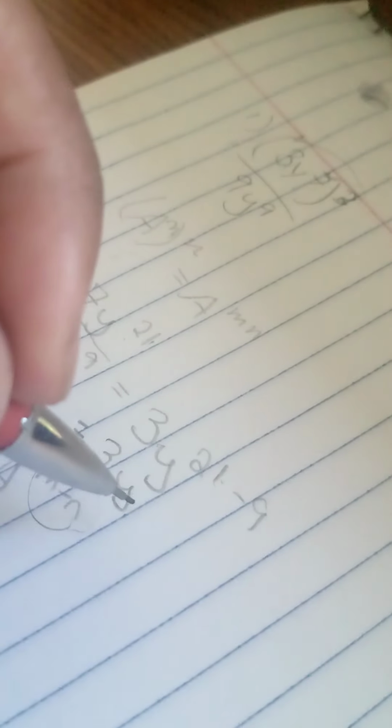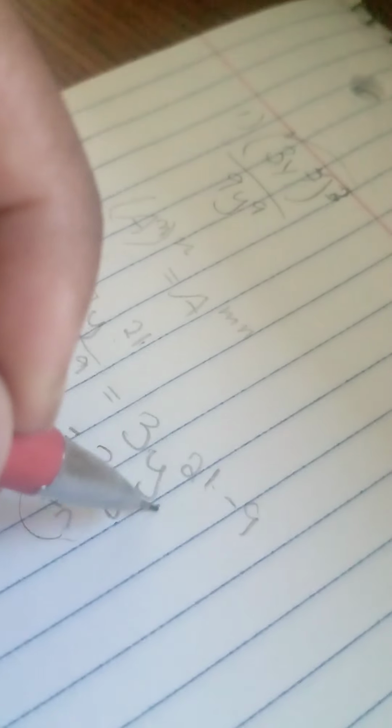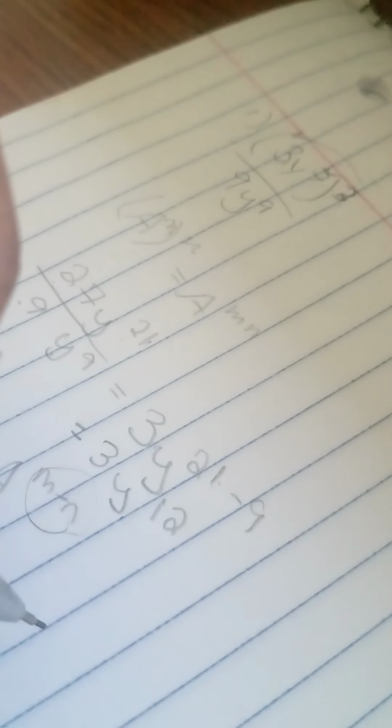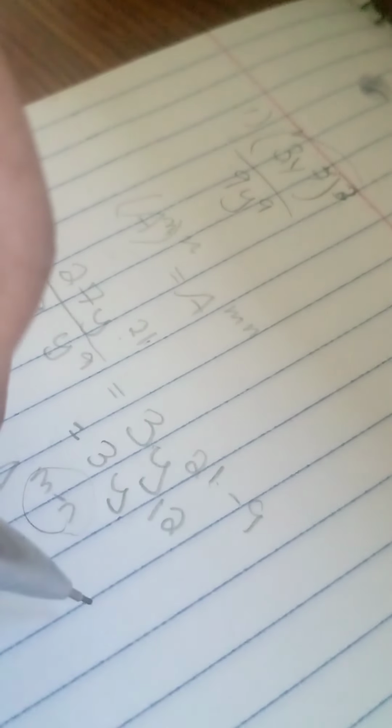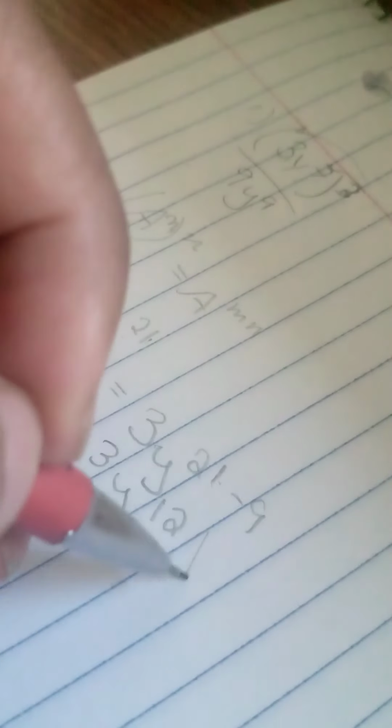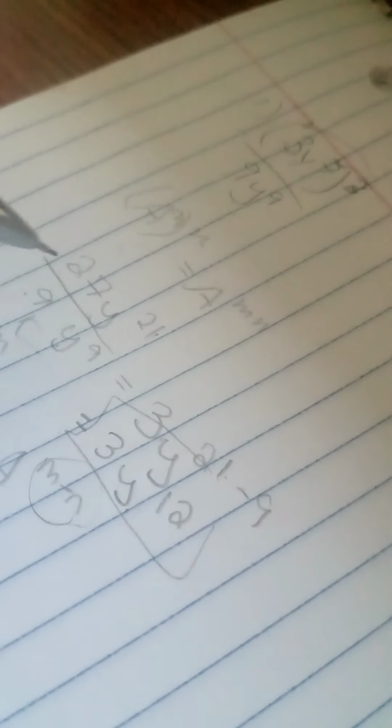So 21 minus 9, y to the 21 minus 9, well, that's going to be 3y to the power of, I think it's 12, yeah, it's 12. 3y to the 12th. This is the answer. This is the simplified answer of this problem up here. Let's try a different one. Let's try this one here.